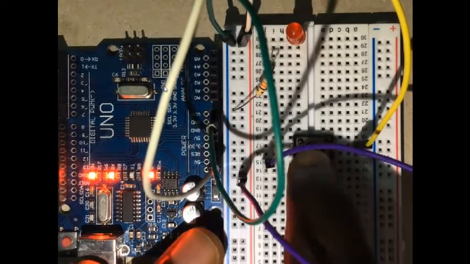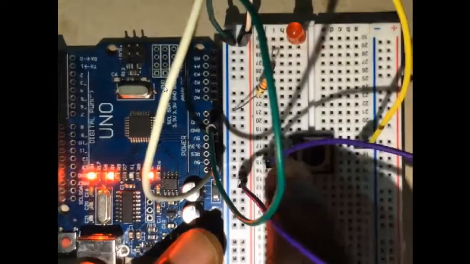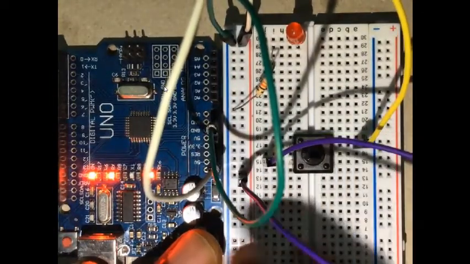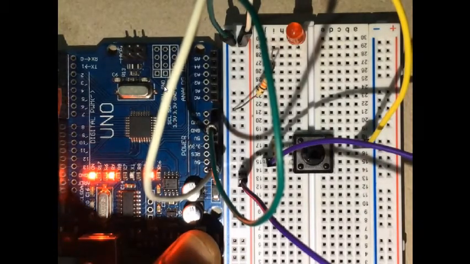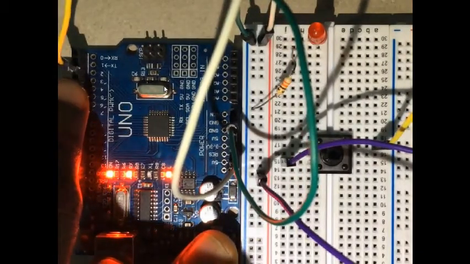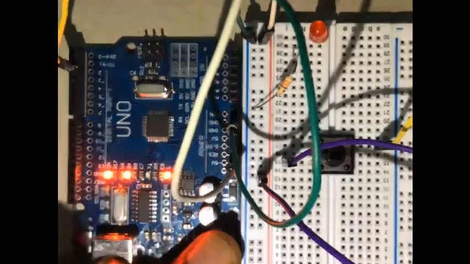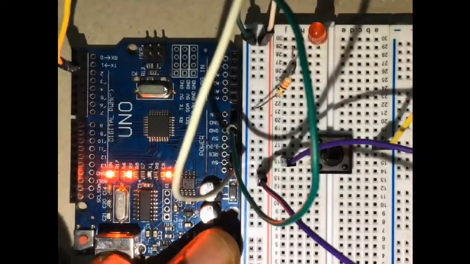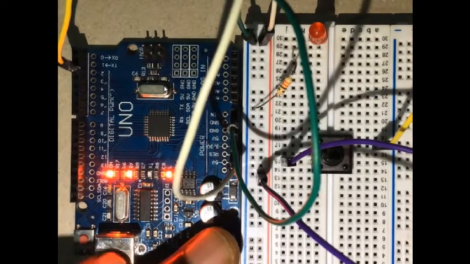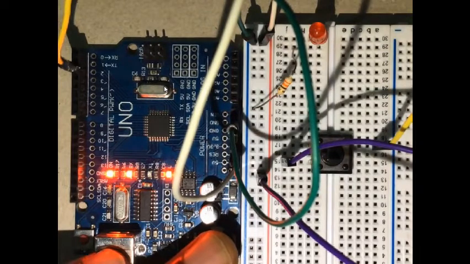So when I press this, it will connect this purple wire and this yellow wire together. What we are reading on the pin of the Arduino is basically voltage. So when we say digital read, what the Arduino is reading is whether this pin is at 0 volts, that is low, or at 5 volts, that is high.